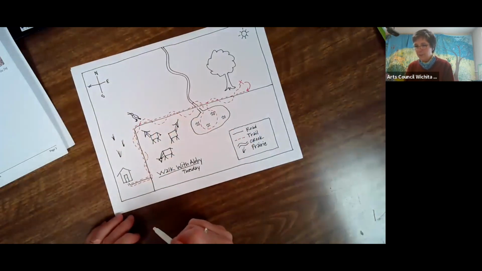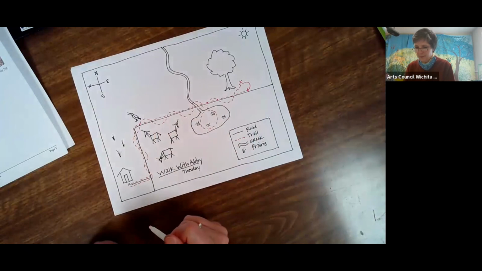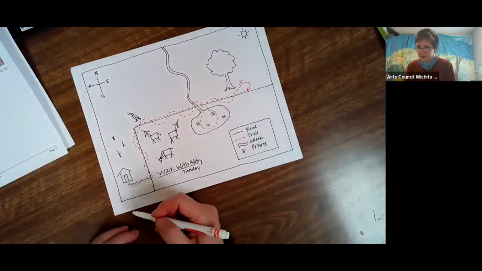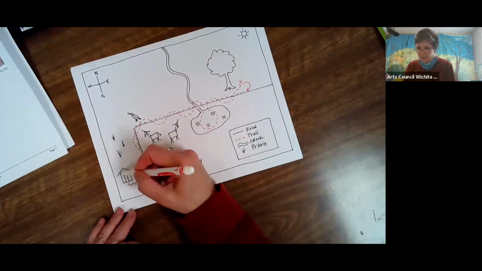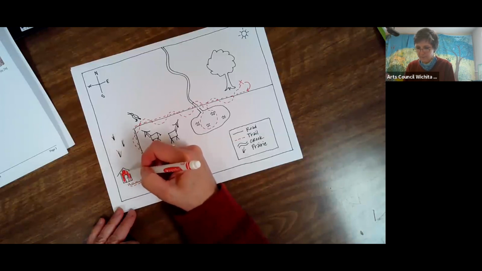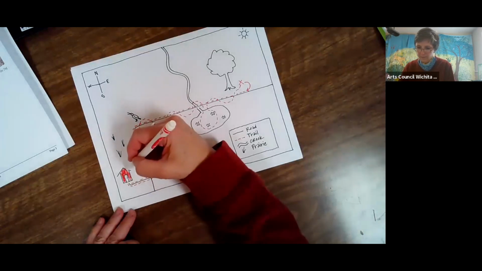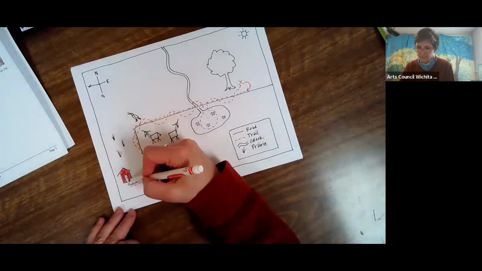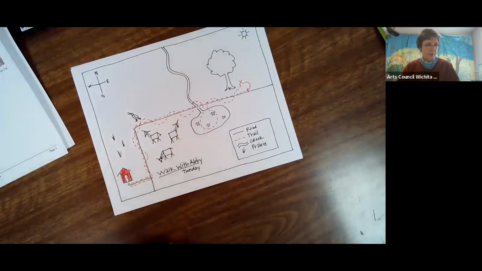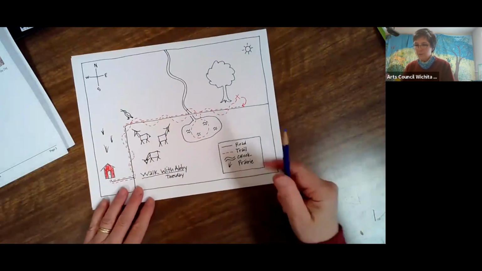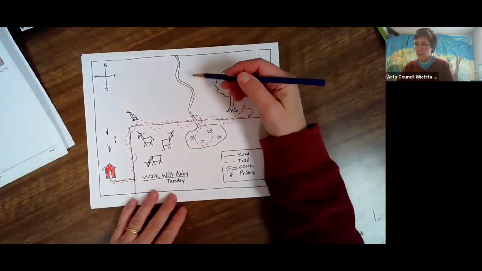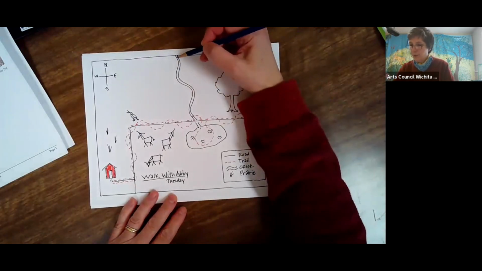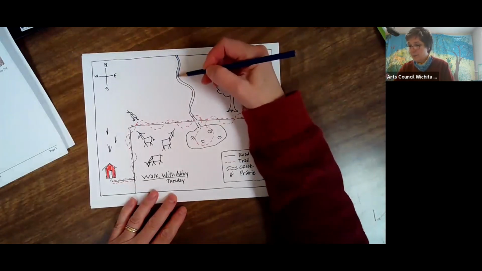Okay, so now we get to color everything. And since I got the red out, I'm going to color my house red. That's an icon and you want it to stand out. And then, like I said, almost always water is blue on a map. So we're going to color in our creek. Our creek is going to be blue.